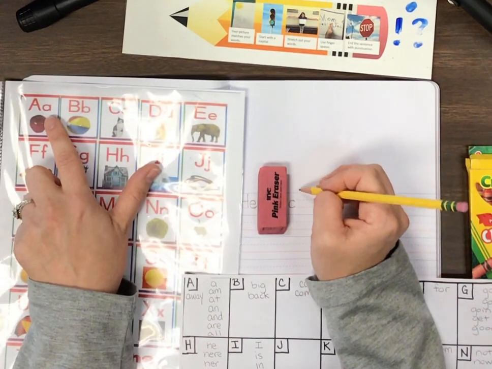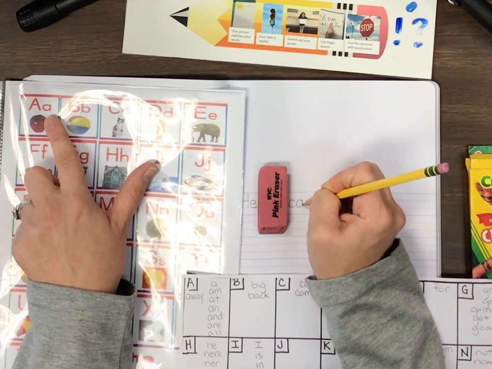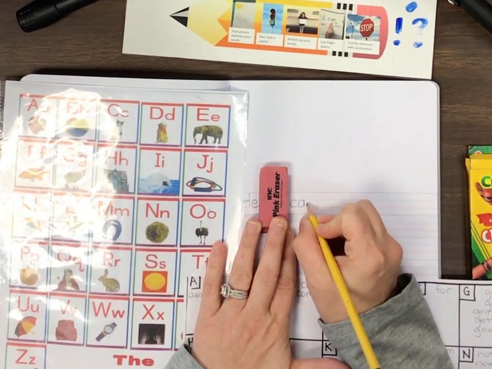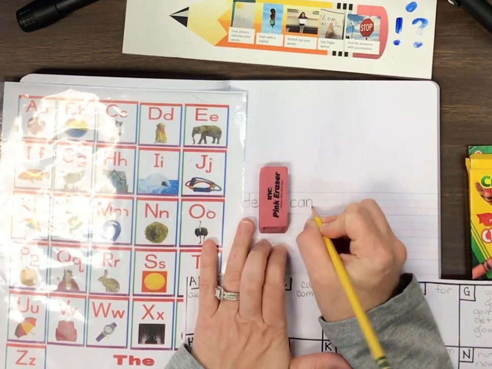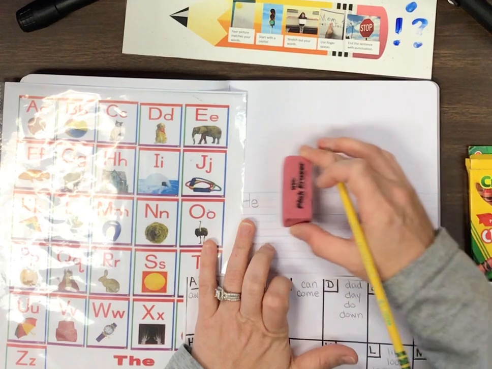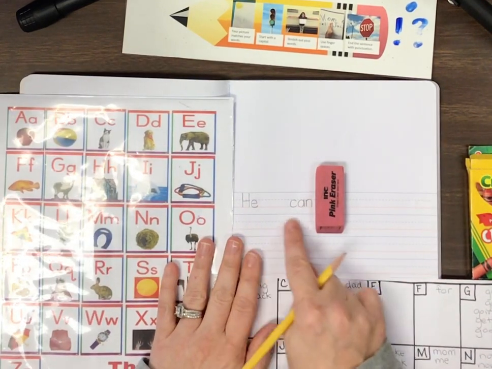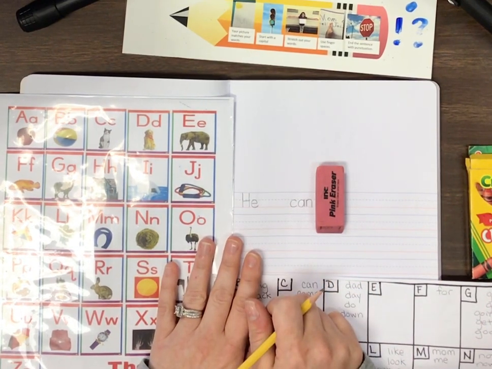C-an. The next letter is A, over, around, and down. And the last letter in can is N. It needs to be lowercase. Down, up, and over. And then once you have the word can, hop your eraser spacer behind it. And this is what you should have. He can, with a space in the middle.